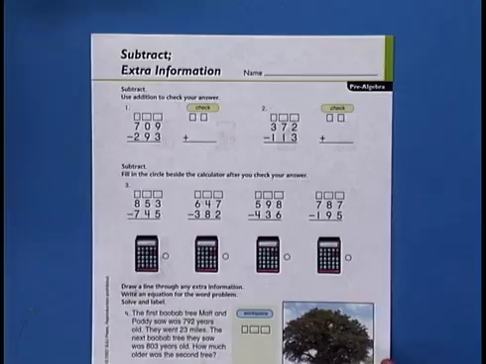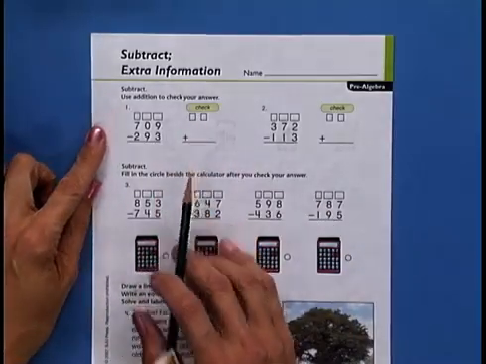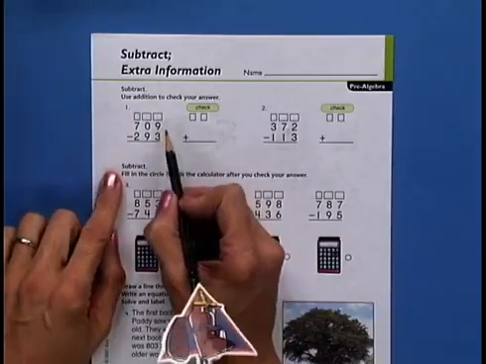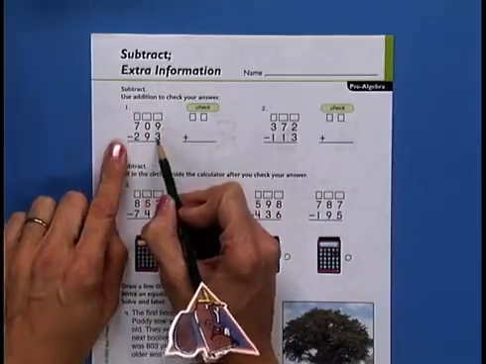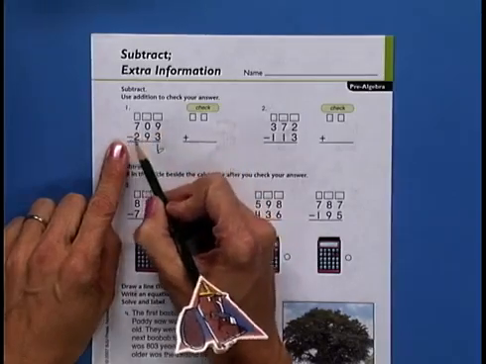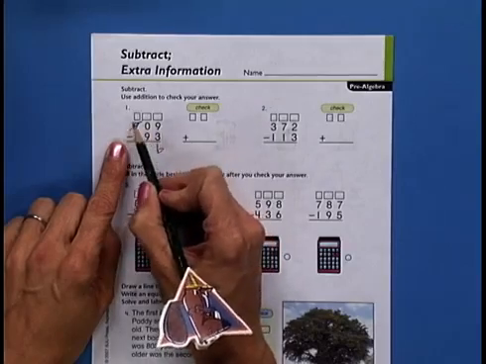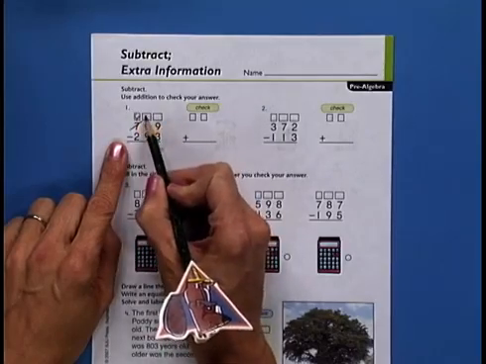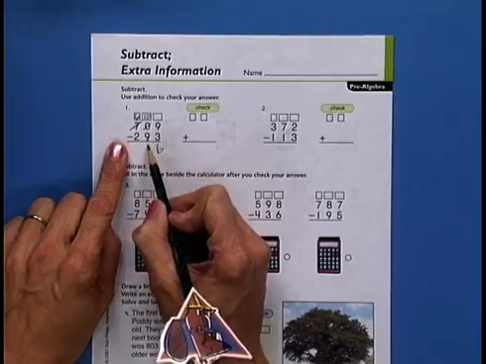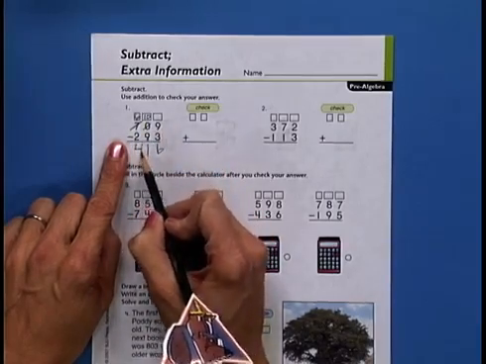It says to subtract, and doesn't have one done for you, so they must assume that you are really good at this. So first it says to do your subtraction. Okay, let's do one together. 9 minus 3. Do we need to rename? No. 0 minus 9. Do we need to rename? Yes. Cross it out, mark it, and mark it. 10 minus 9 is 1. 6 minus 2 is 4. And then what do we do with that?